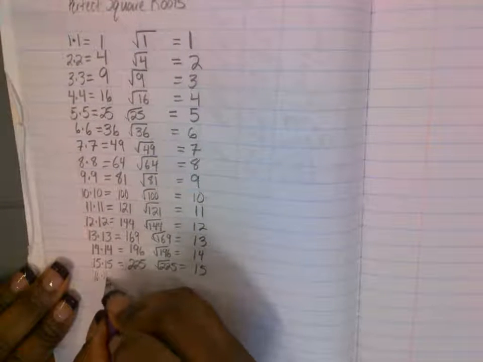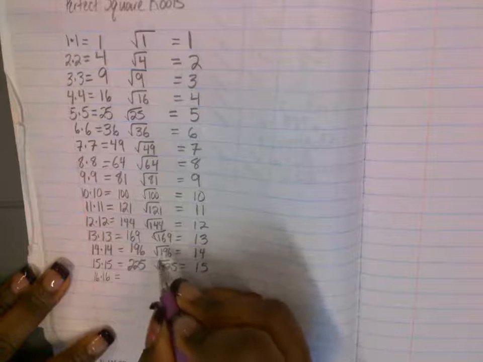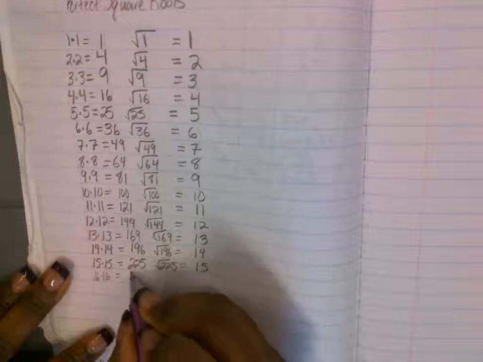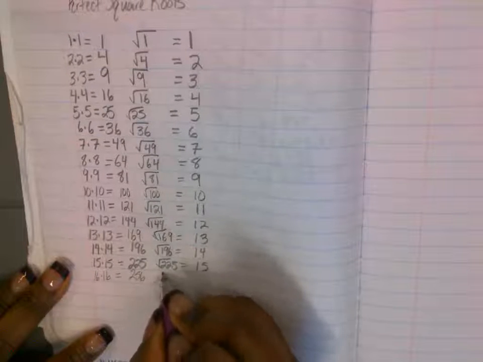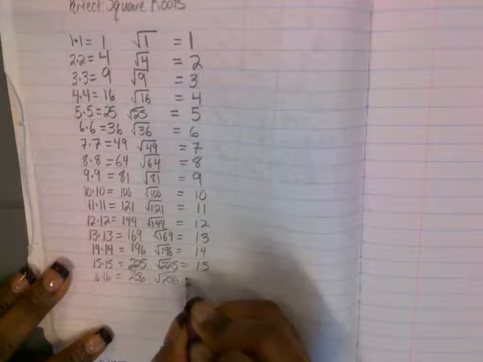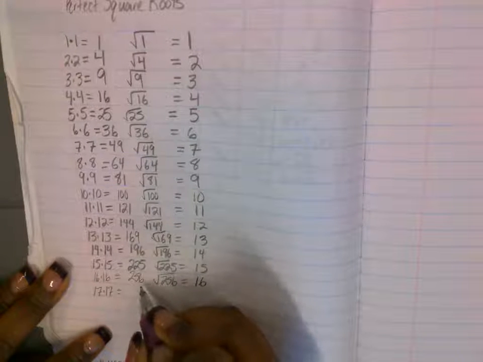Let's do 16 times 16. What's 16 times 16? 256. Good job. The square root of 256 is then equal to 16. All right, somebody be typing. What's 17 times 17? Come on. What's 17 times 17? You already know it's coming. 18 times 18 is coming. 19 times 19 is coming.